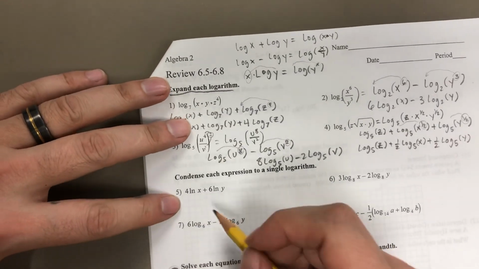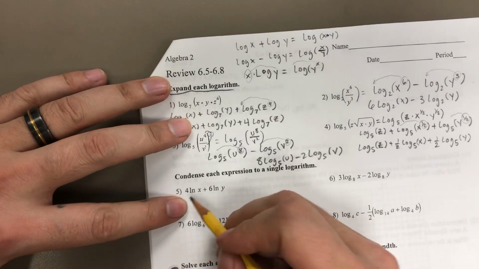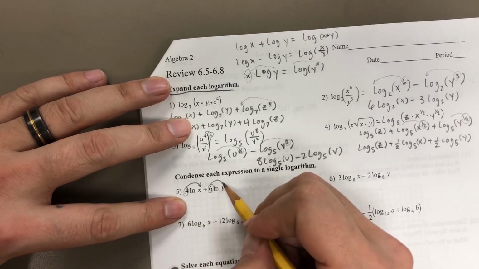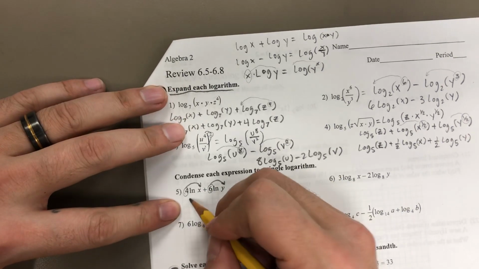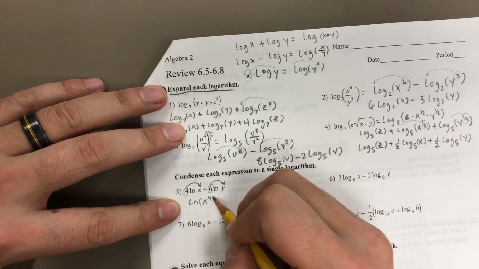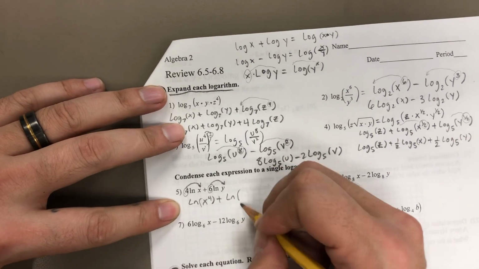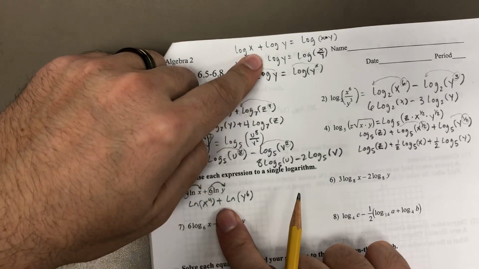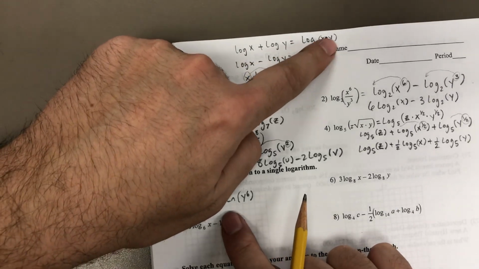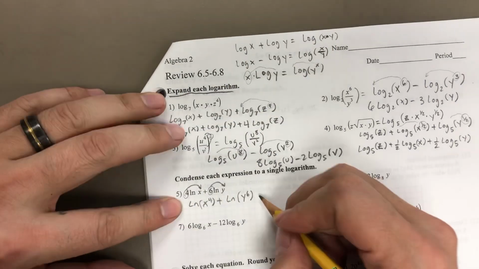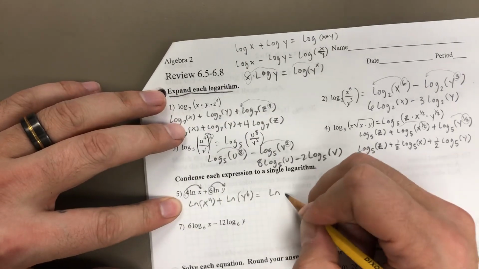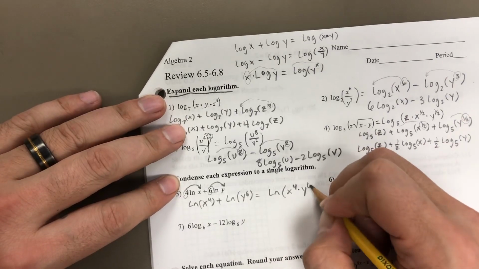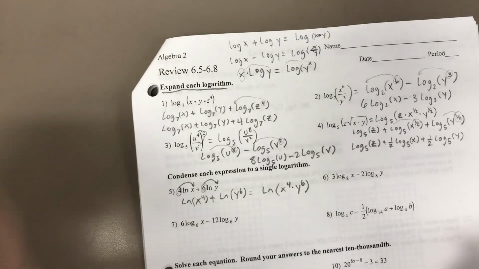For number 5, we have 2 natural logs, and we have a number that's multiplying up front for each of them, so those go inside the logs as exponents. So that means this becomes natural log of x to the 4th plus natural log of y to the 6th. Now since they're adding together, we can combine them to make one log that's multiplying the 2 numbers together. So this is going to turn into the natural log of x to the 4th times y to the 6th, and just like that, I'm done.